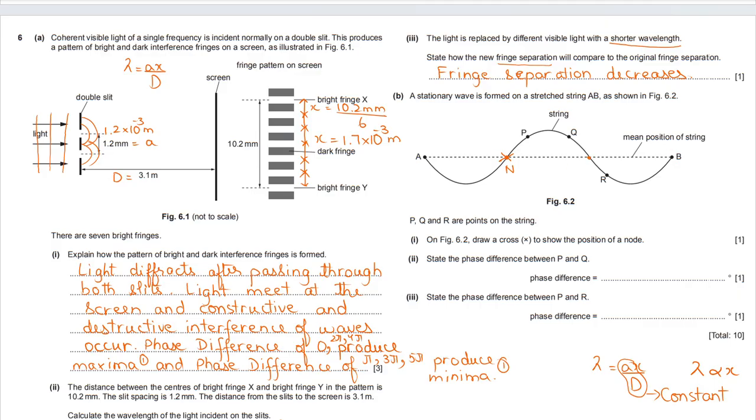Okay, now he's asking us to state the phase difference between P and Q. So we have to state the phase difference between the points P and Q. Okay? So this is a general wave. If we look at the displacement of points P and Q, what does displacement mean?